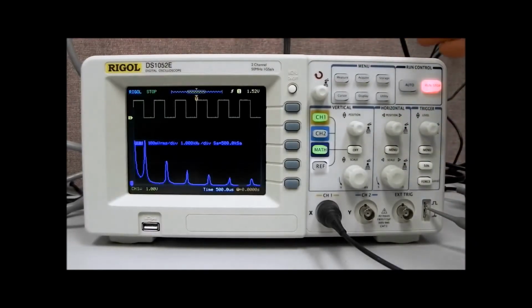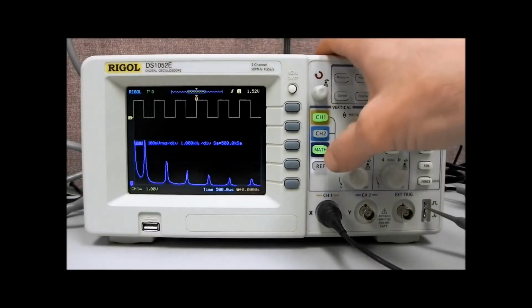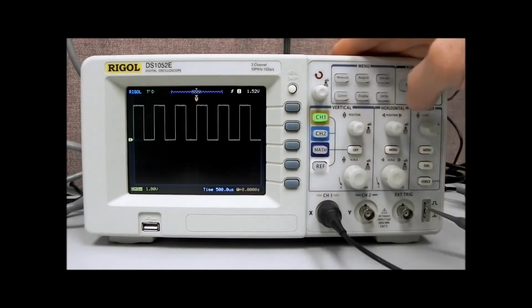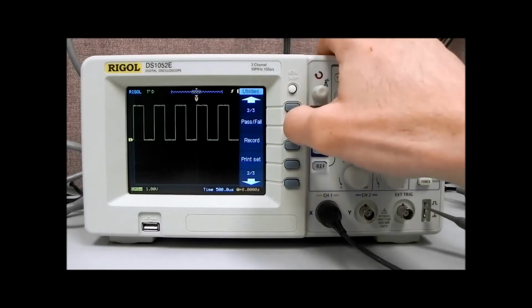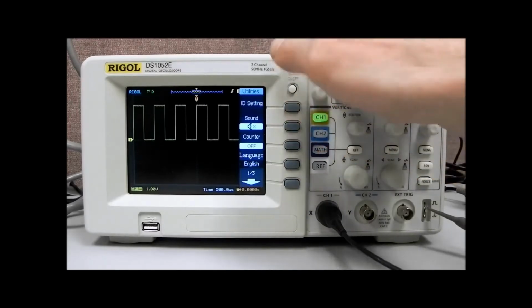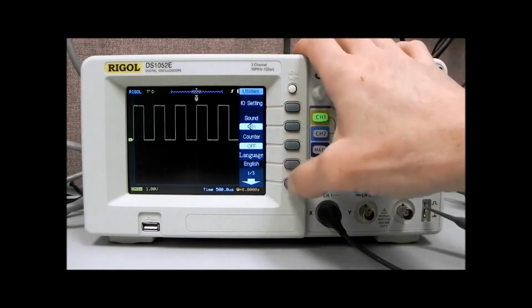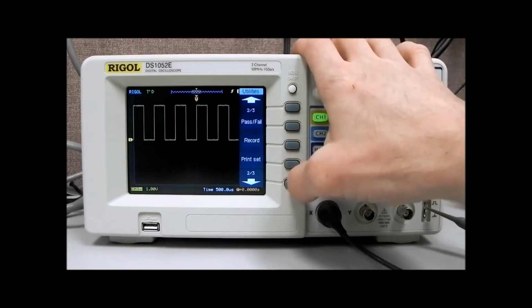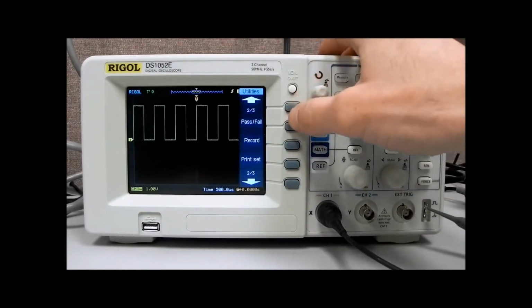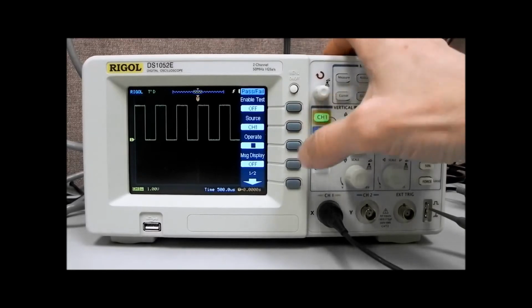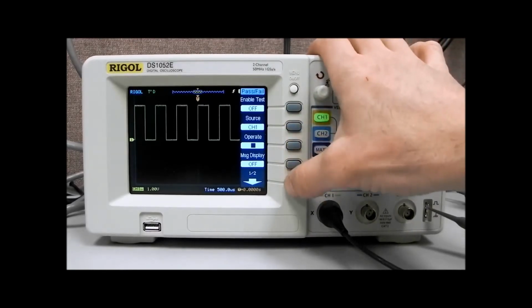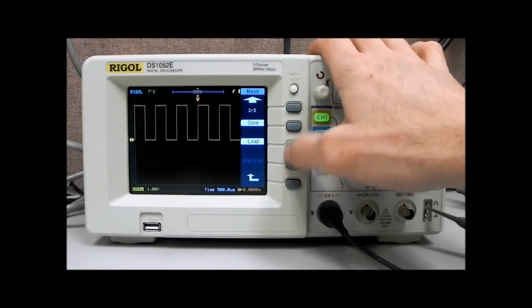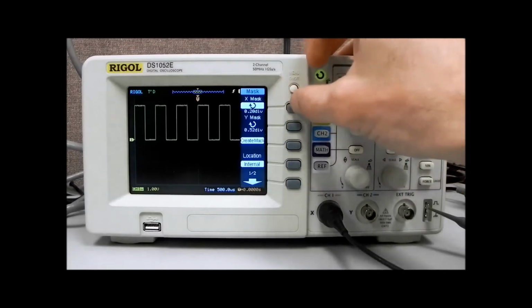Another great feature of the scope is the mask and pass-fail function. So I'm going to enable the scope to run again, disable math. I'm going to go to utility and pass-fail. And pass-fail is, sometimes you'll come up in this main page, page 1, you'll see it says 1 of 3. So let's go to 2 of 3 in the utilities menu. We'll hit pass-fail. And now what we can do is create a mask. So we can go up to mask.